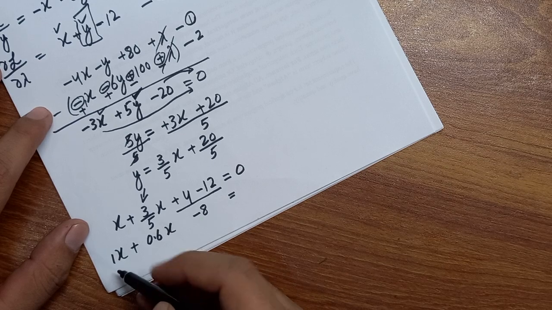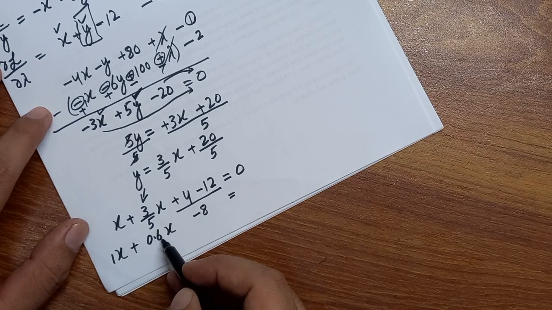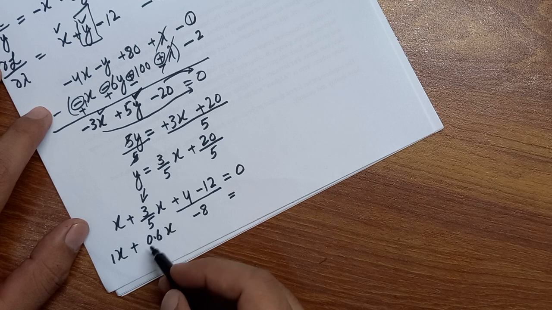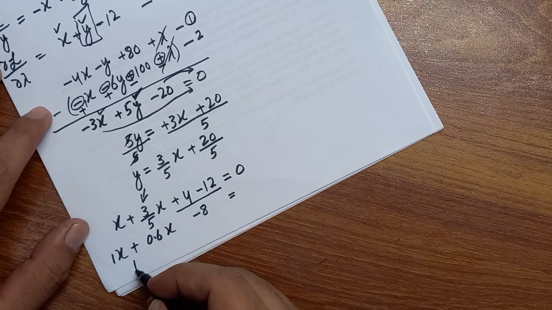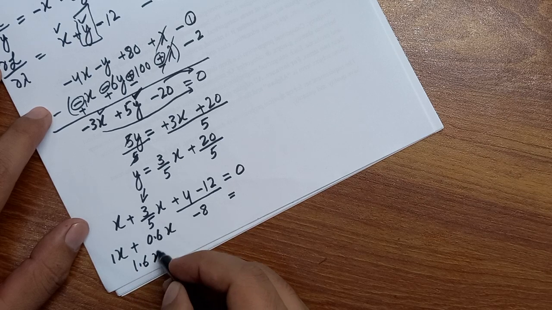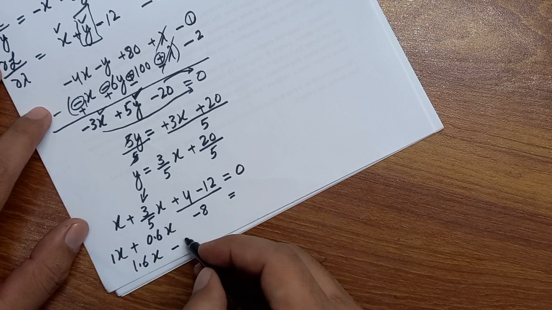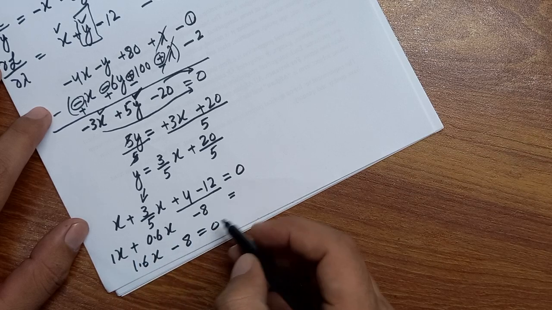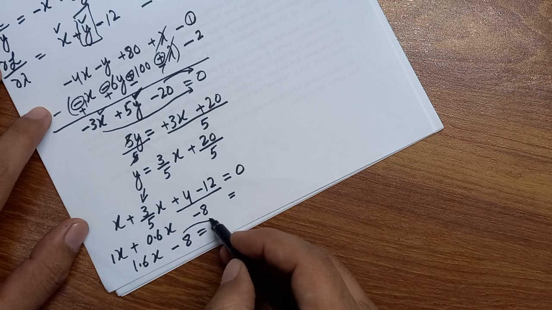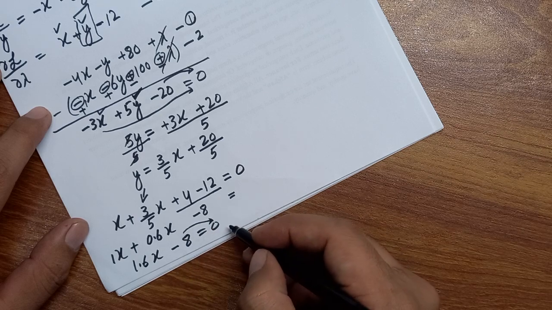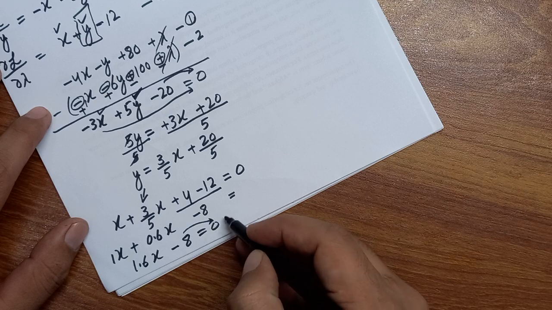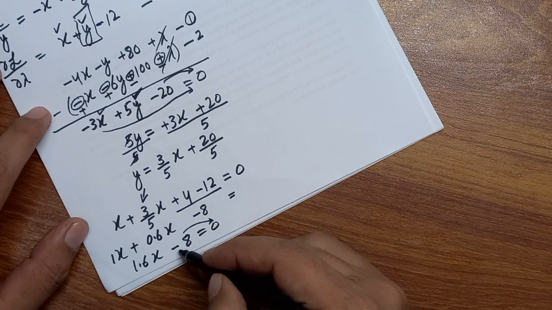Now one has coefficient 1 and the other has coefficient 0.6, so we will add these. 1.6 when we add these two, and minus 8 is equal to 0, so we will shift this to the other side. This is minus 8.